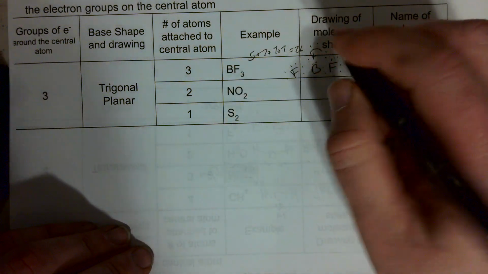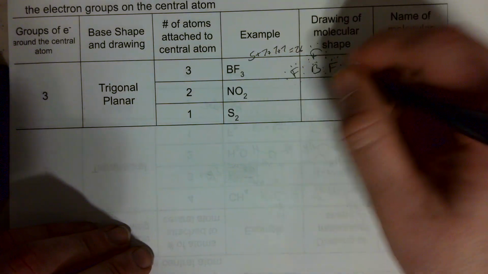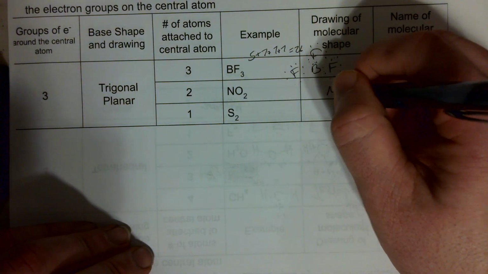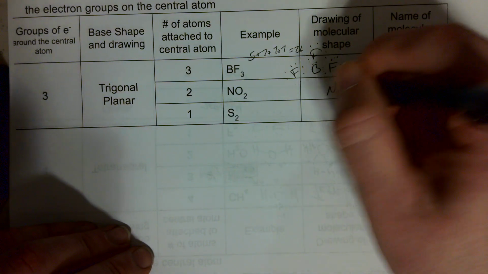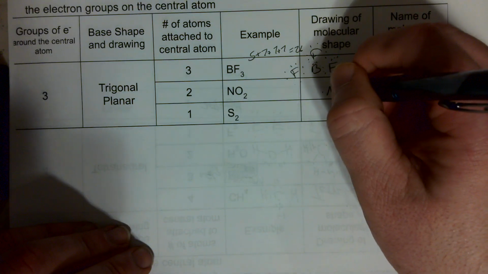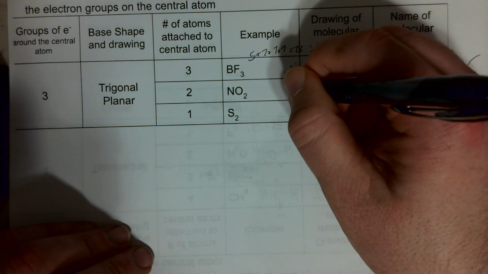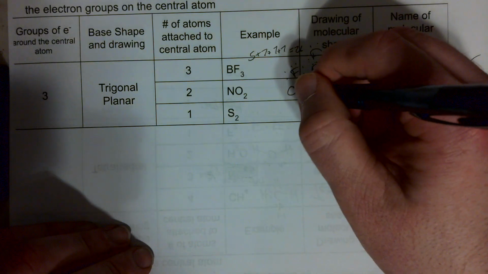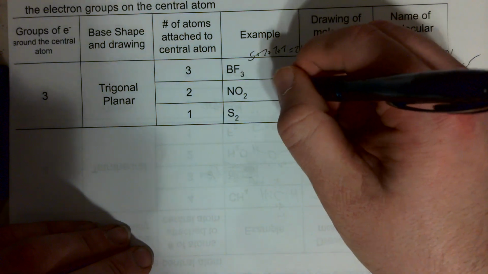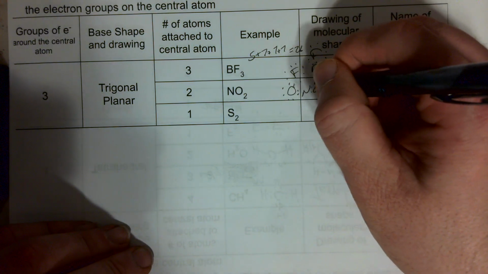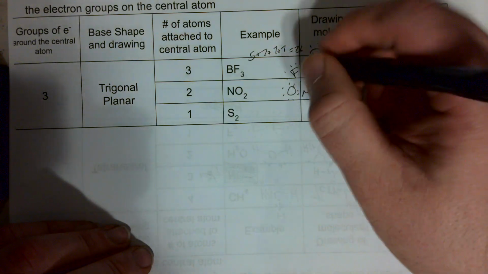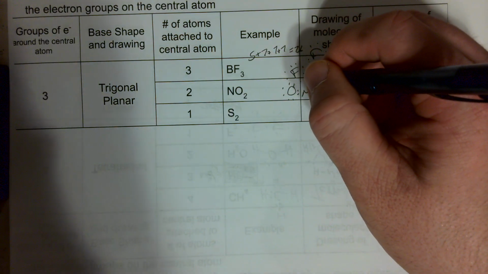NO2 is where we're going to see the bent shape again. So, N. So let's stretch it out. N, O, O. Count our stuff.